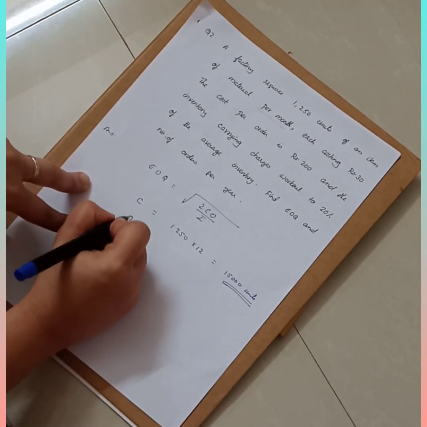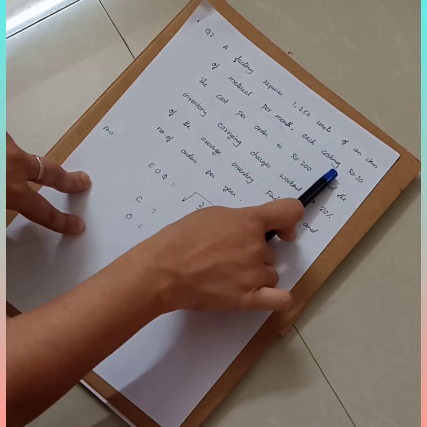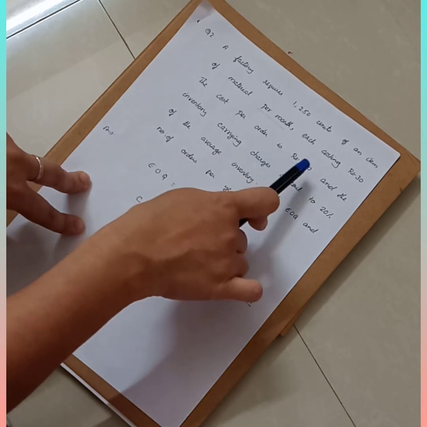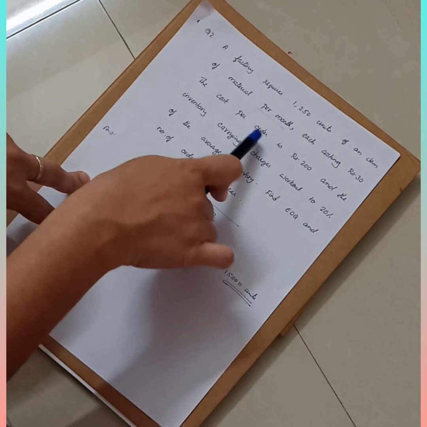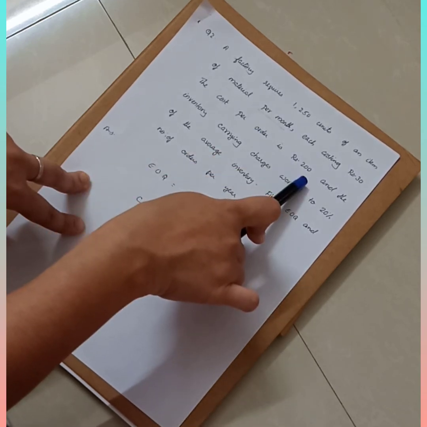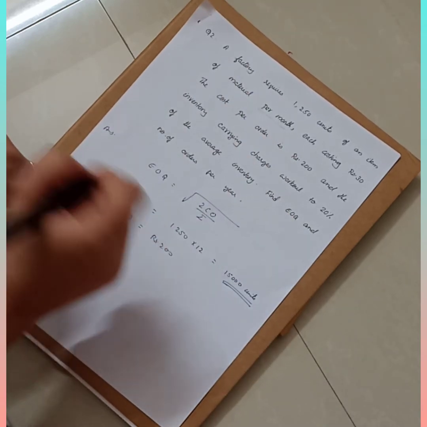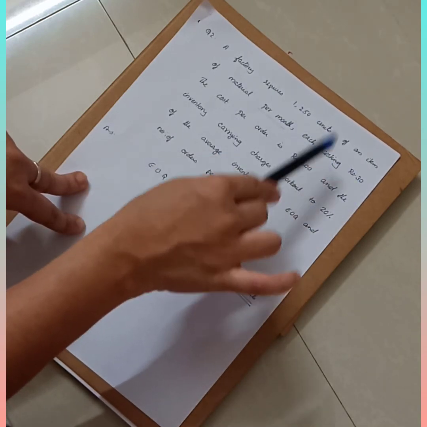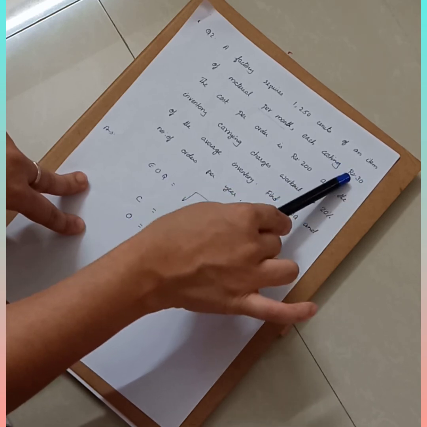Now what is the ordering cost? Okay, we need to find out ordering cost. Each costing rupees 30. The cost per order is rupees 200 and the inventory carrying charges work out to 20%. So ordering cost is given as, for one order, the cost is given as rupees 200. So ordering cost is rupees 200. Then what is given for each unit, the cost is rupees 30, correct? So for per unit, the cost is rupees 30.